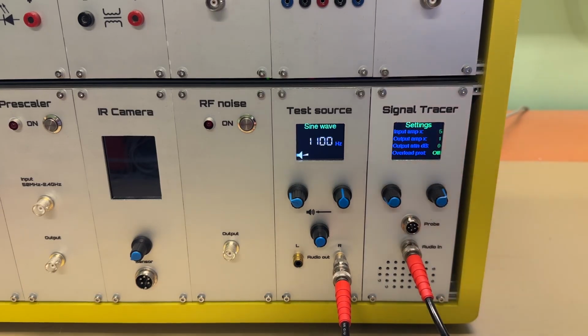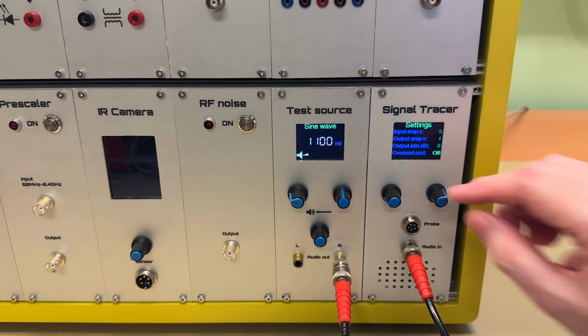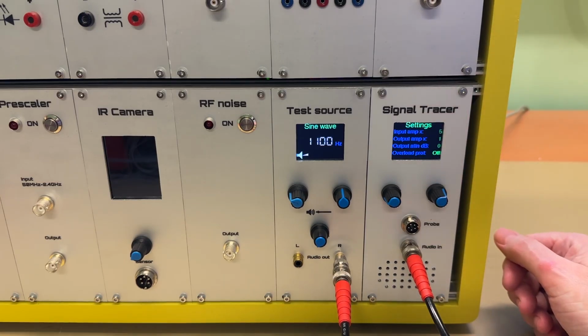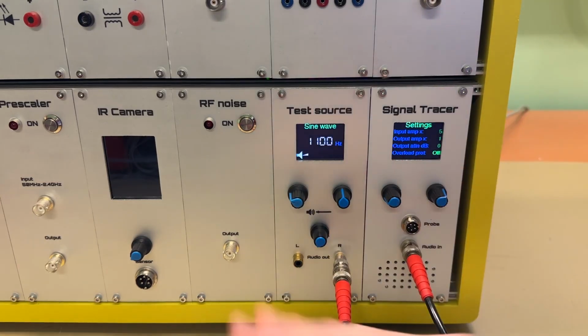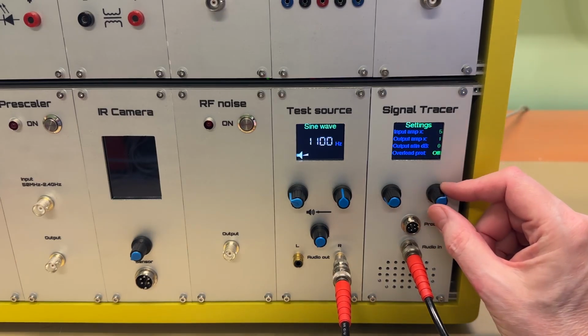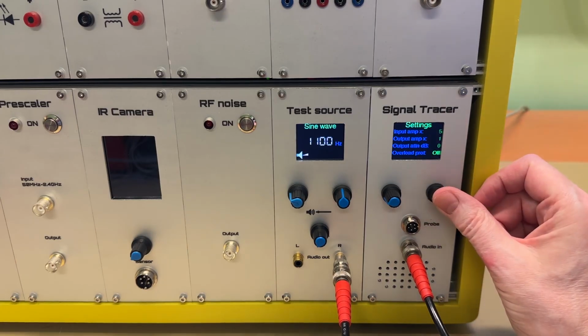Now the overload protection is only behind the input, so the input protection is always on, and the other protection, if my signal is amplified too much, it will go back in volume. It will reduce the volume automatically. So these are the settings.